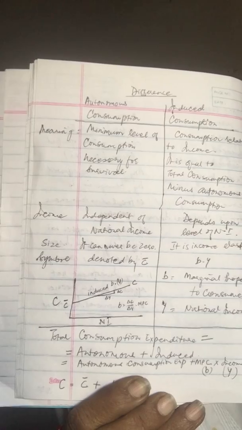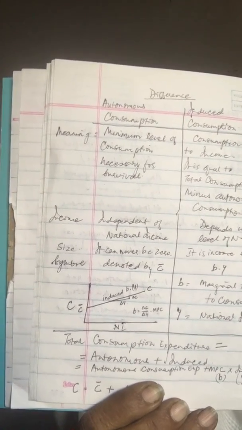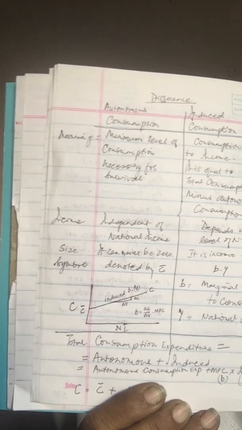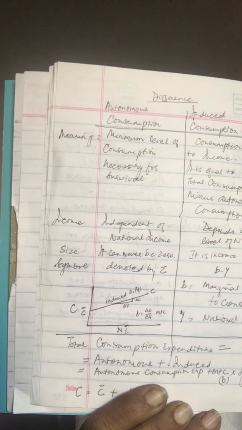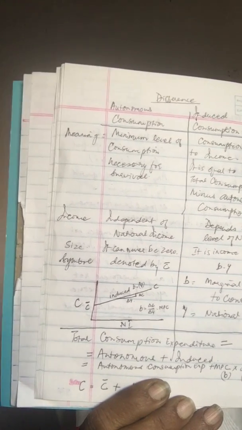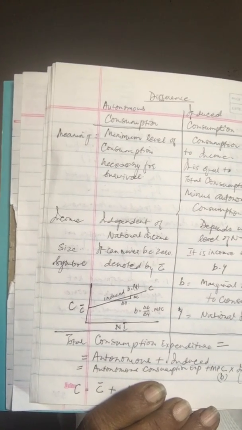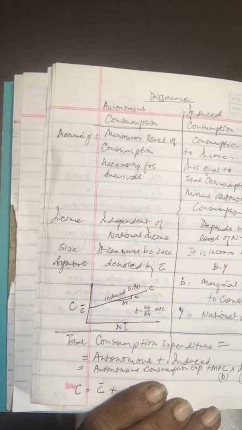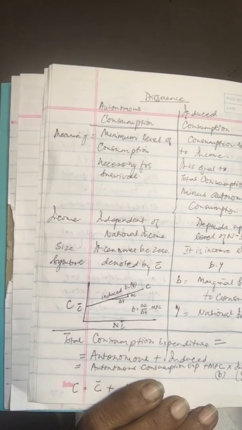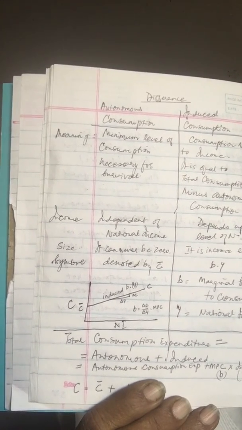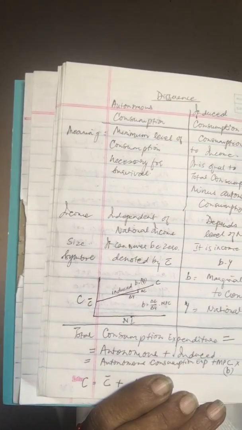The symbol C dash is used to denote autonomous consumption, and induced consumption is denoted by the symbol B into Y. Now what is B? B is the marginal propensity to consume. So what does that mean? That means change in consumption divided by change in income, the ratio of change in consumption to a change in national income.